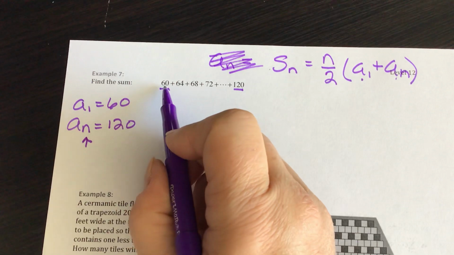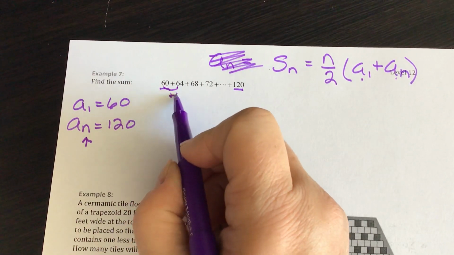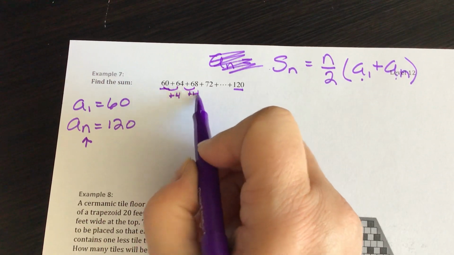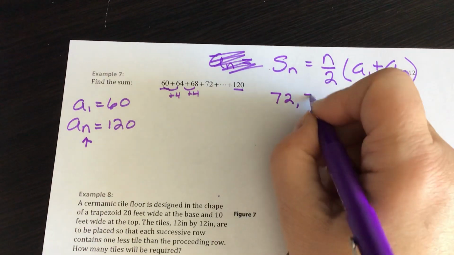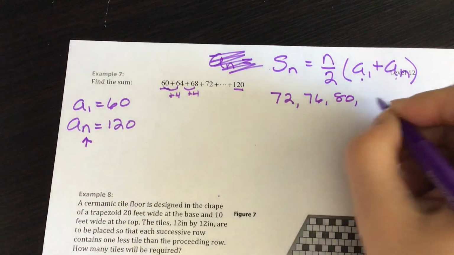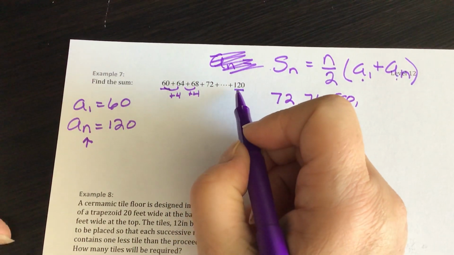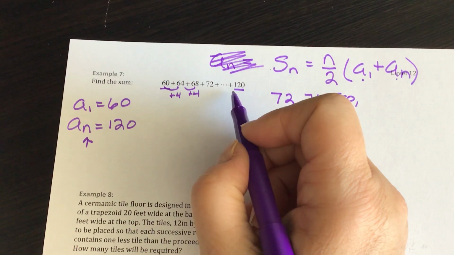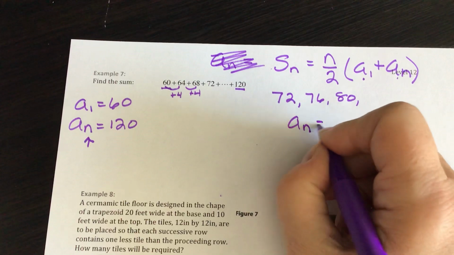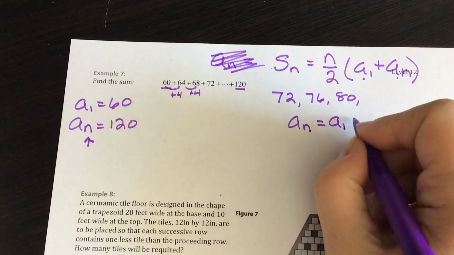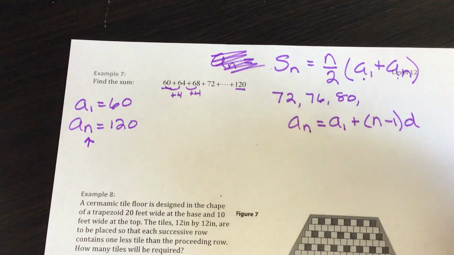Now, I could look at this and say, okay, I'm adding 4 each time. So I could make a list of numbers, 72, 76, 80, and count how many numbers are in between there. But I could also use my formula where a sub n equals a sub 1 plus n minus 1 times the rule.